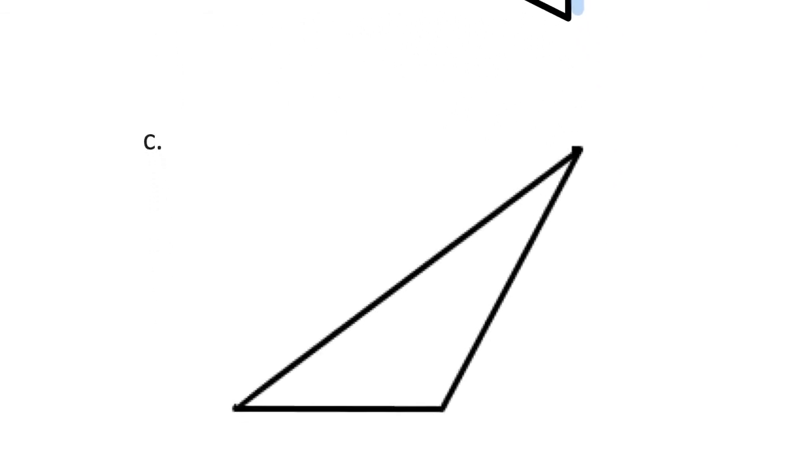In triangle C, this is what we call an obtuse triangle because it's got an obtuse angle in it. So first I identify which side I want to use as my base. So if I make this side my base right here, then I want to go to the very top part, and I need to draw a straight line going down.